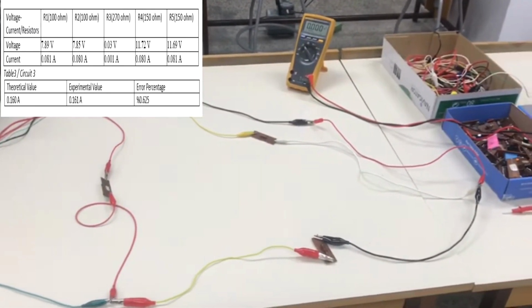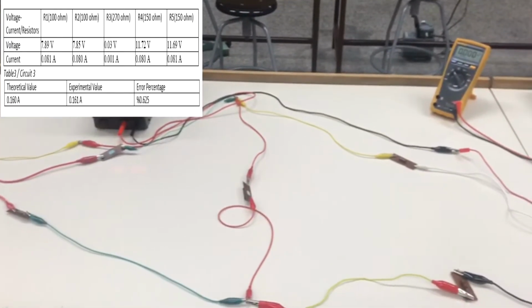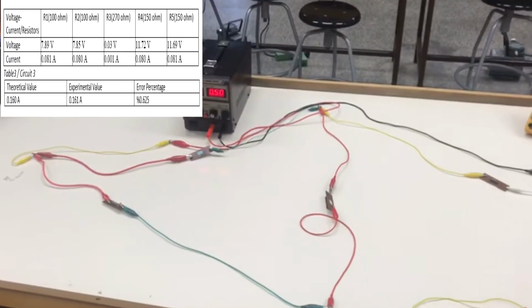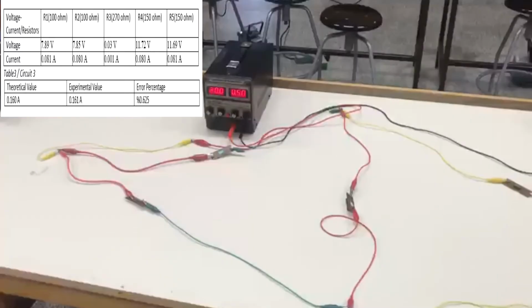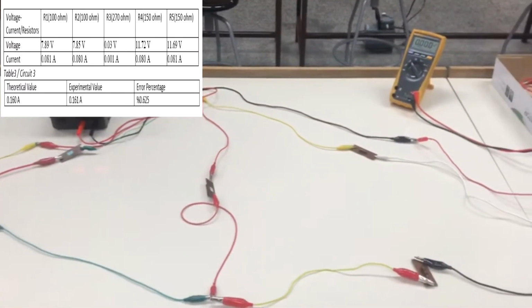The third resistor was the short circuit, and I calculated the other voltage and current values. My error percentage was quite small.